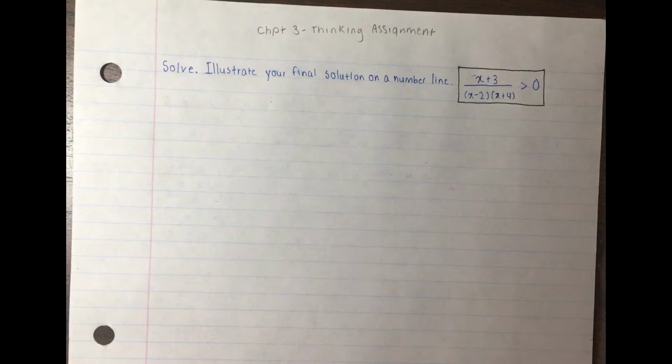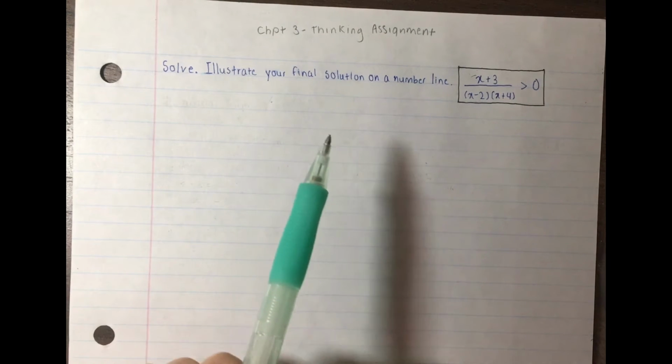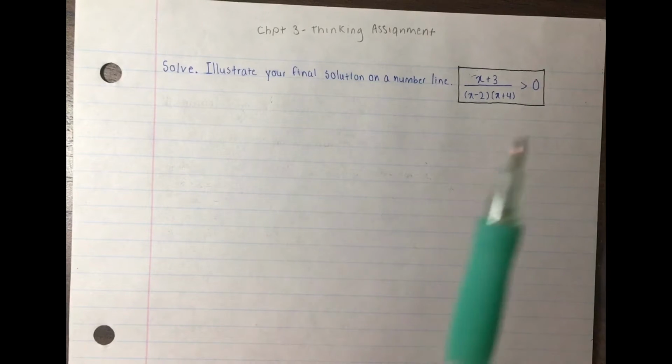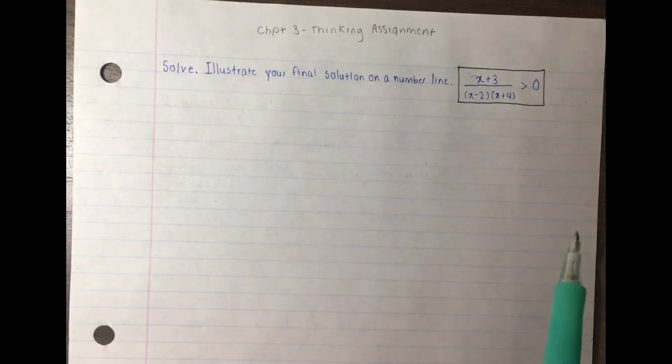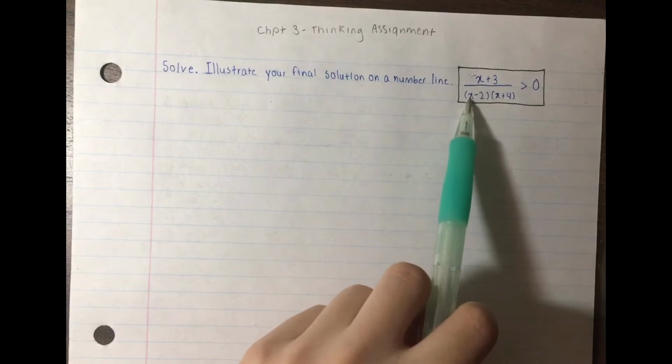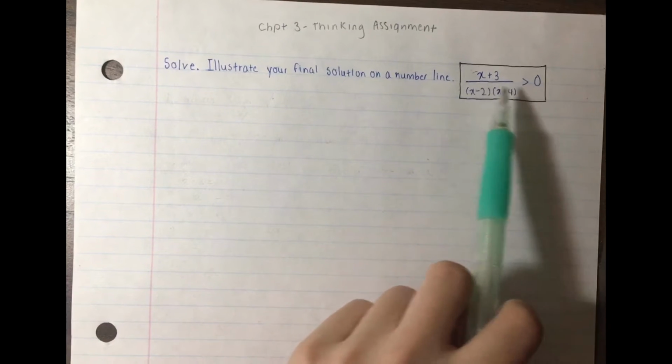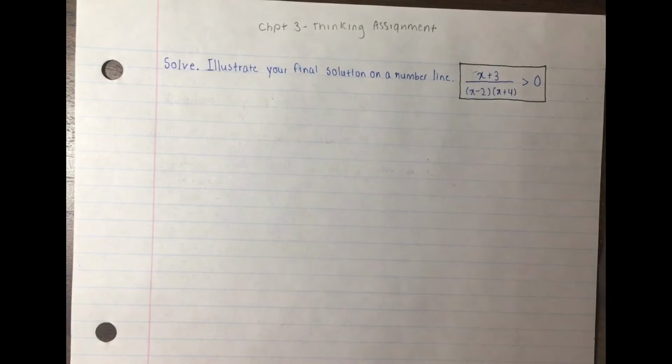Hi, the question we'll be answering says solve. Illustrate your final solution on a number line. And this is the inequality that we'll be solving. So first, I just want to address that solving an inequality means that we're going to find the values that, in this case, when put in as x, are going to make this statement true. So this expression is going to be greater than 0.